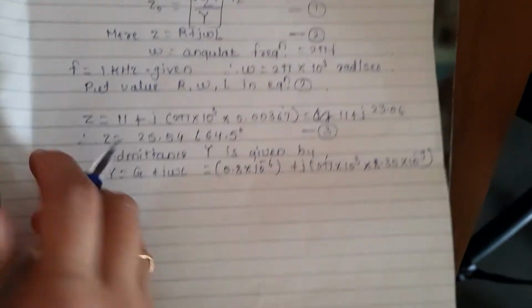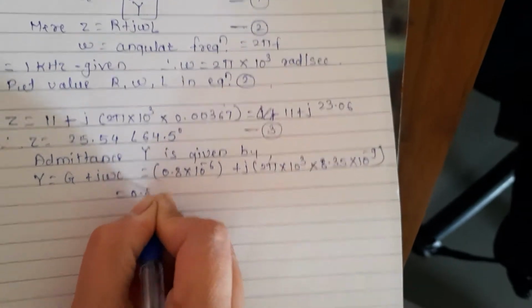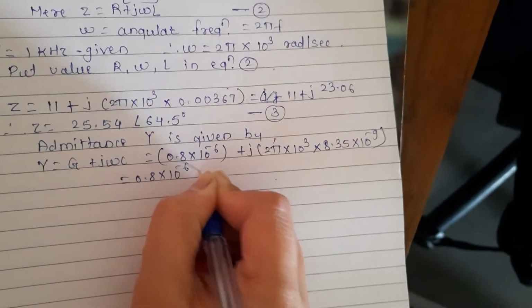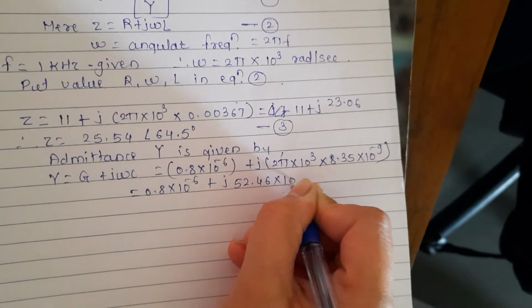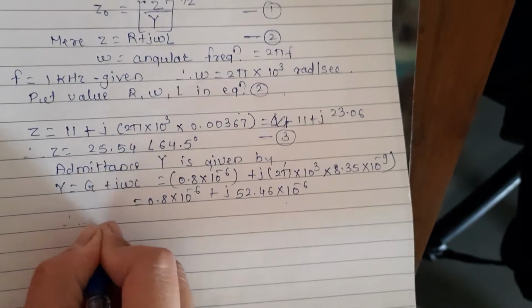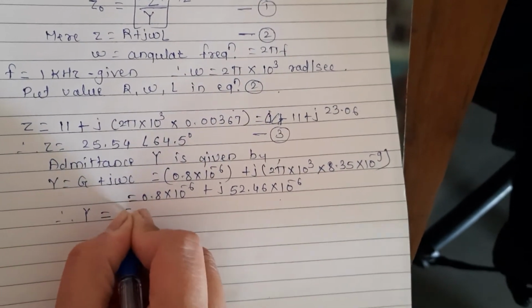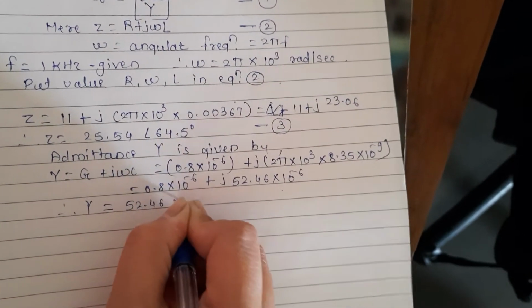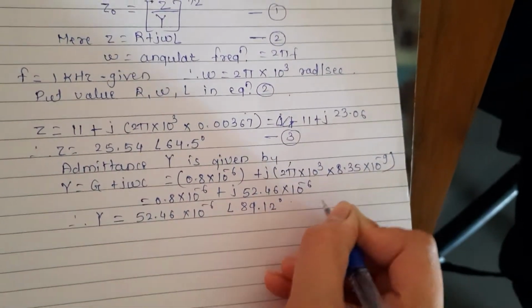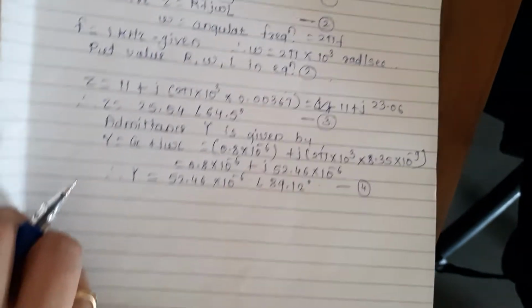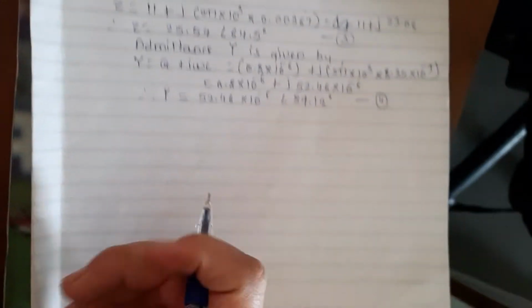So we solve this equation. It is 0.8 into 10 raised to minus 6 plus j into 52.46 into 10 raised to minus 6. So in angular form Y is equal to 52.46 angle 89.12 degree.